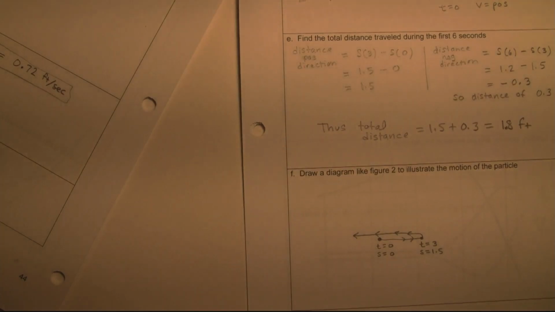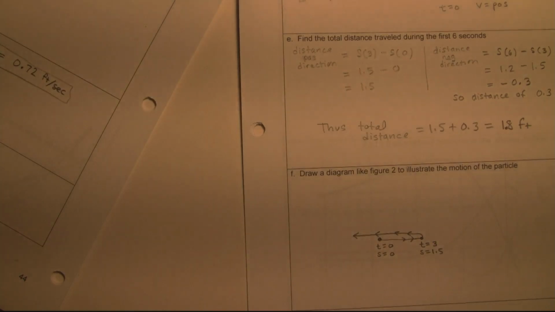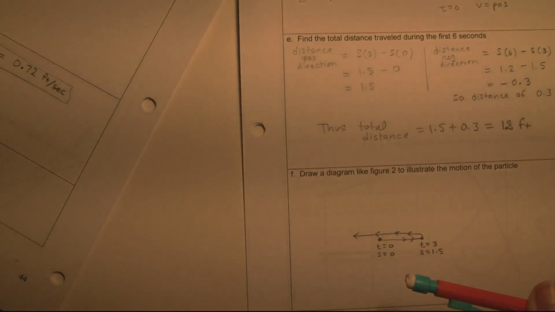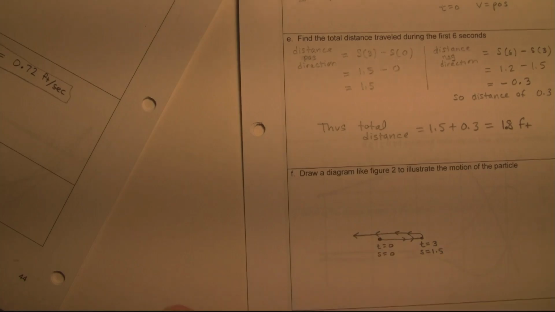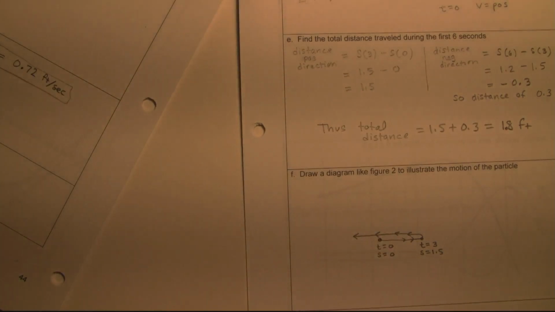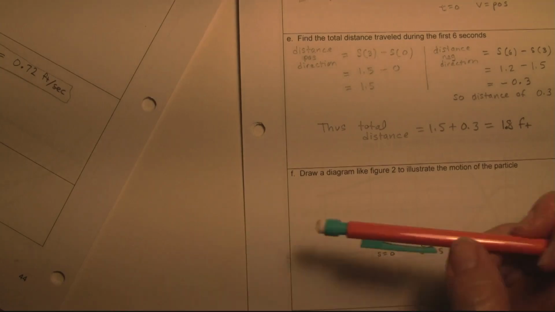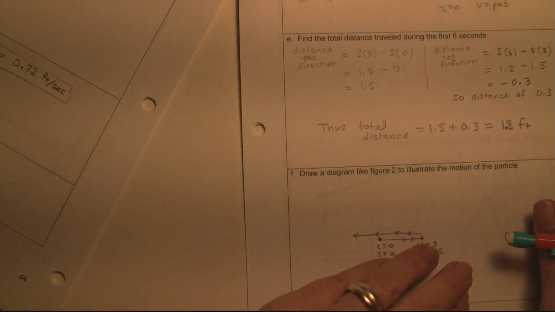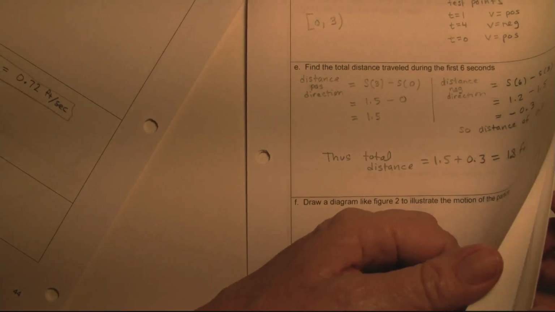And they just kind of draw it. This one didn't go back and forth, but they just draw it so that you can see, because it's just going back and forth on a straight line. And now it's just going in the negative direction until infinity. Okay.